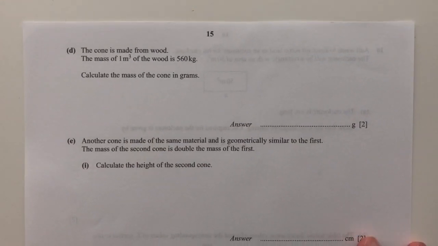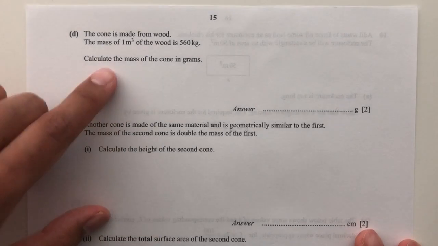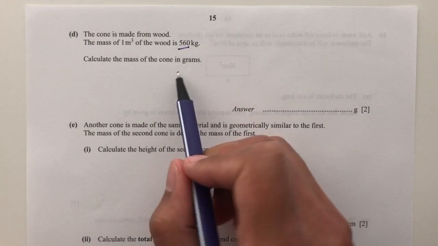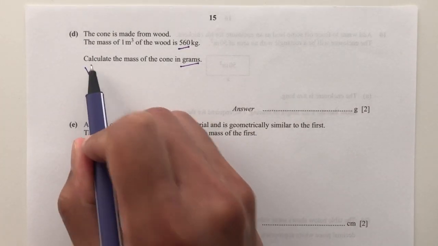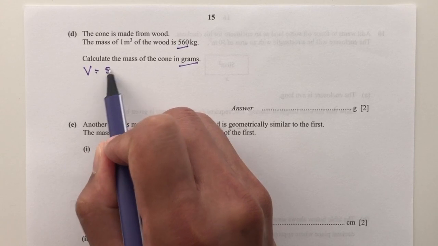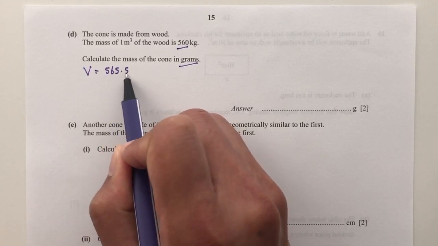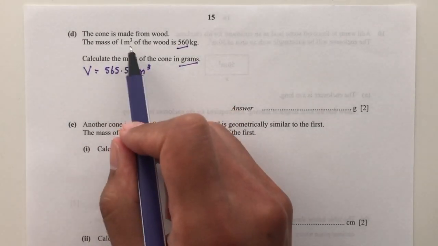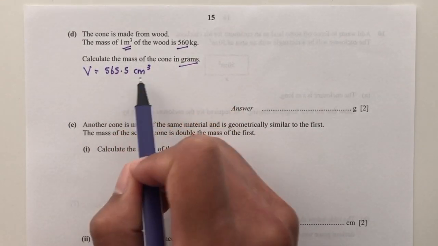Now it says the cone is made of wood and the mass of 1 meter cube of wood is this much. Find the mass of the cone in grams. So as you know, the volume of the cone is 565.5 centimeter cube. So now how do you convert meter cube to centimeter cube?